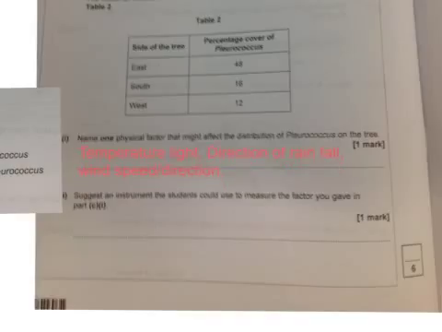And then for the last part, suggest an instrument the students could use to measure the factor you gave. A lot of common sense would need to be used for this one. So if you're measuring temperature, you could have used a thermometer.